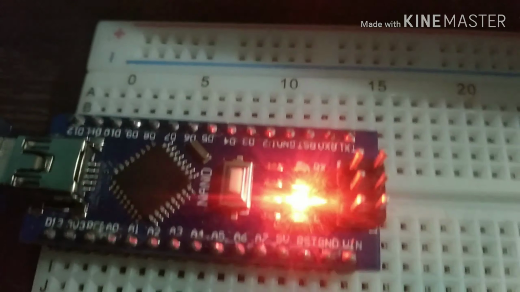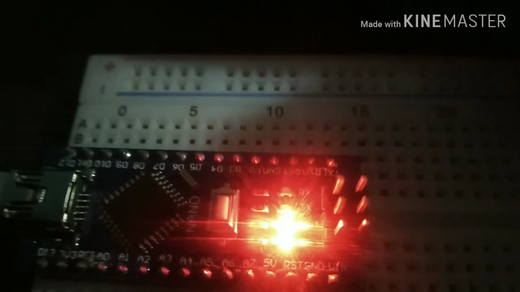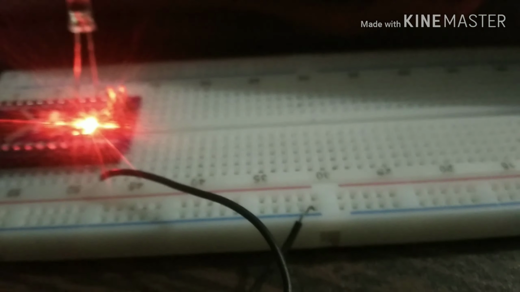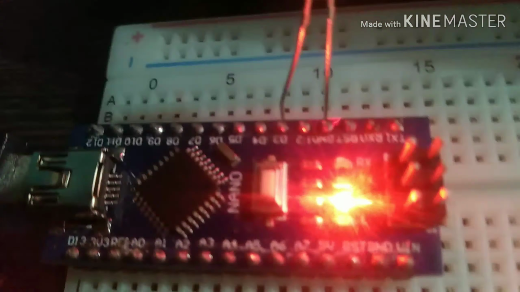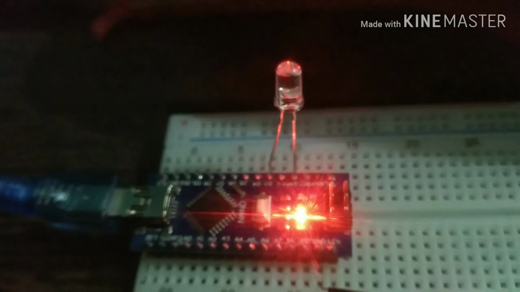So here I write pin number 3, and I connect the LED with it. Now I upload the program. So here at pin 3 the LED is blinking. Like this you can change the pin number from here, and the time delay.